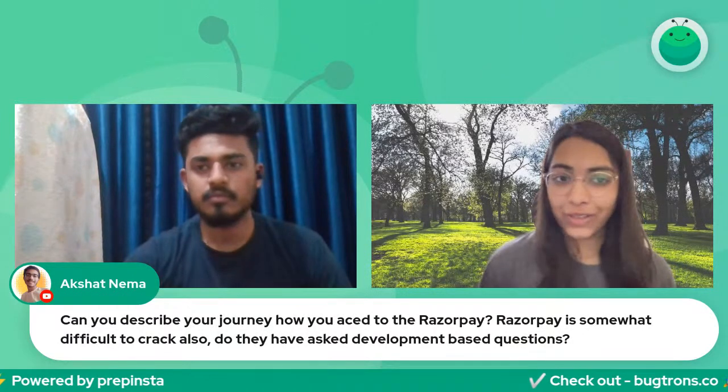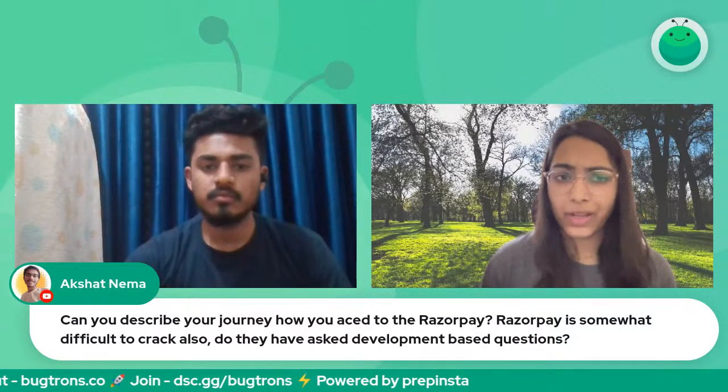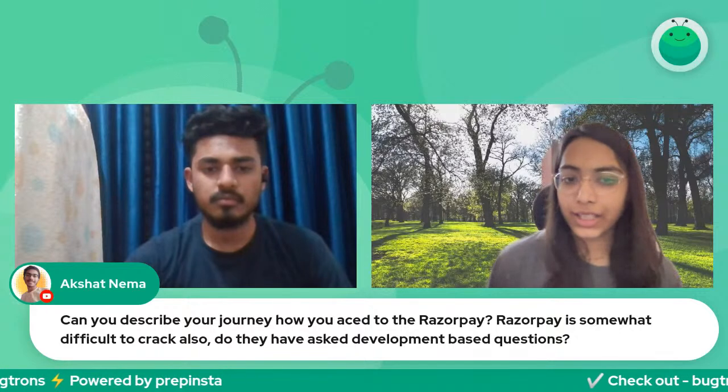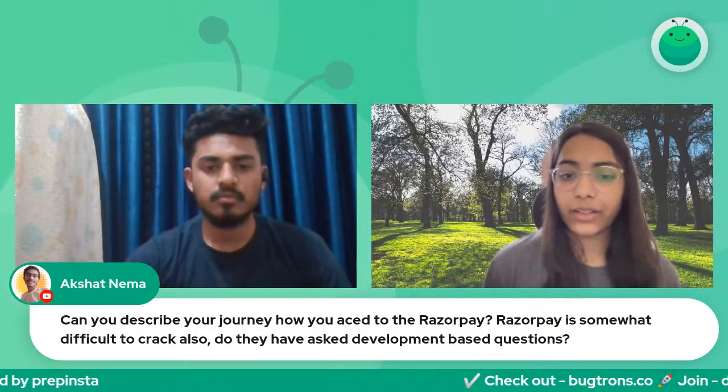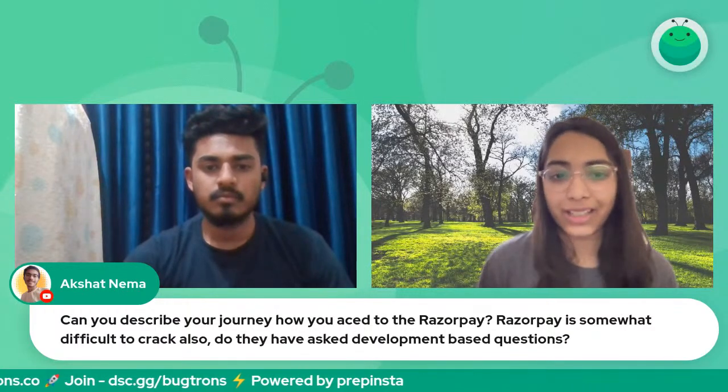Generally, they have 4 rounds for any normal person who applies. One is the tech screening round, then they have a machine code round where you have to solve some daily life problems. They'll give you a challenge to make, and then there is a technical discussion round. They ask general development based questions. If you are a front end developer, they will only ask about the things you do on your daily basis.